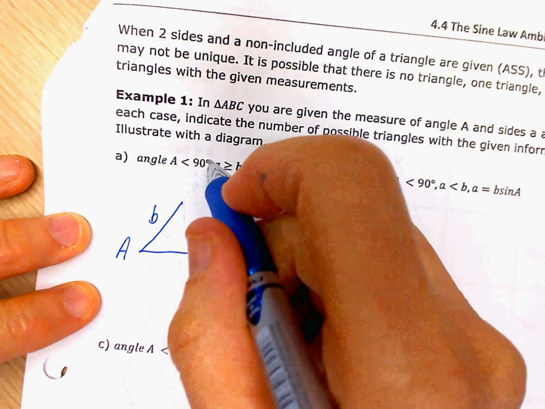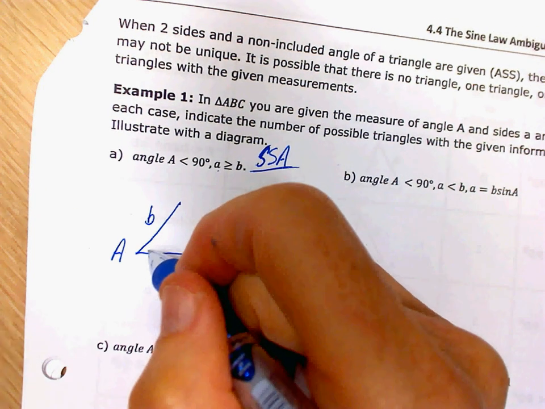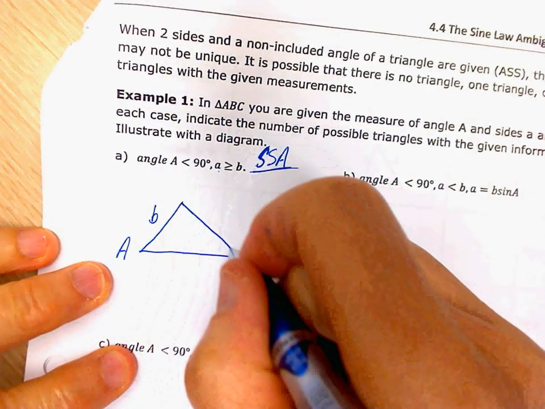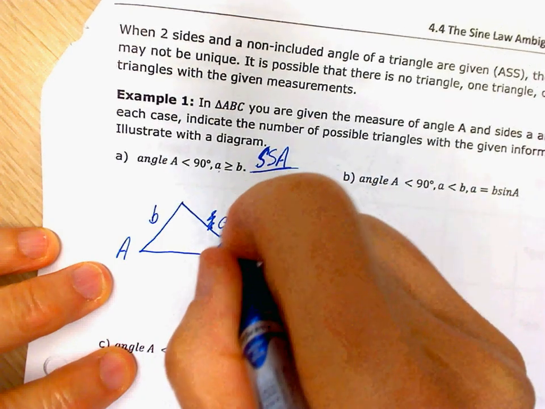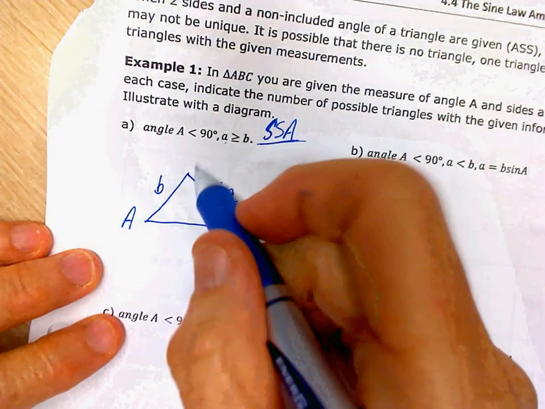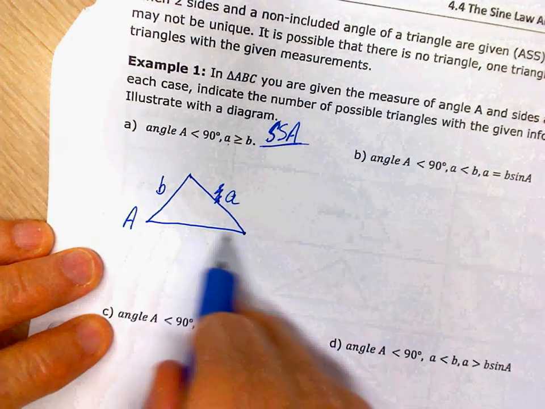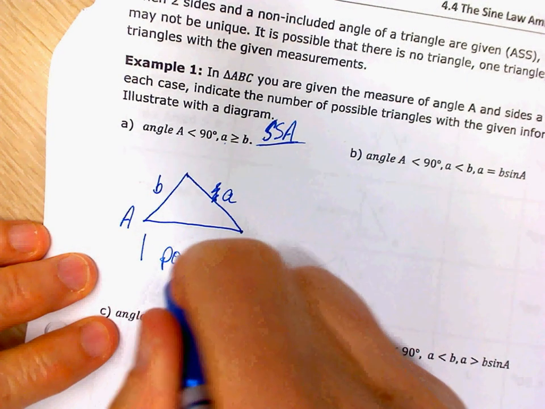So angle A is less than 90 degrees, so it could be 80 degrees, 70 degrees, 45 degrees, whatever. And you are told A is greater than or equal to B. So can you see, if this is greater than or equal to B, there's only one possible triangle that can be formed.